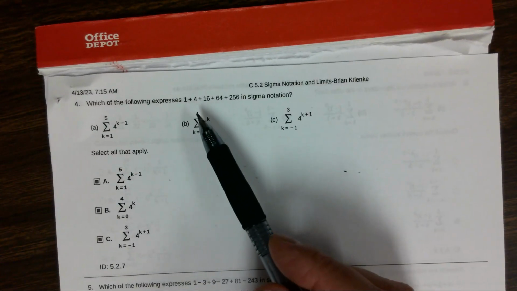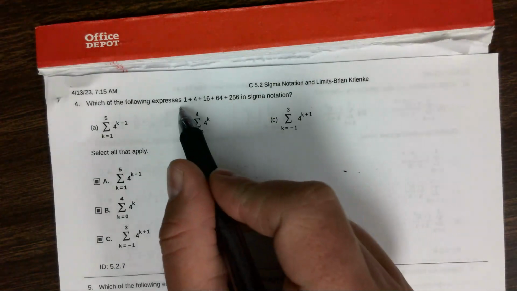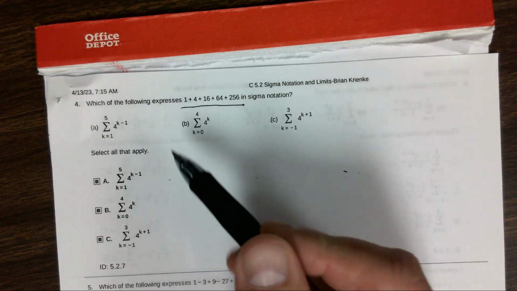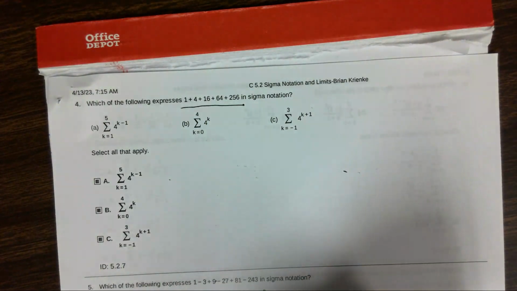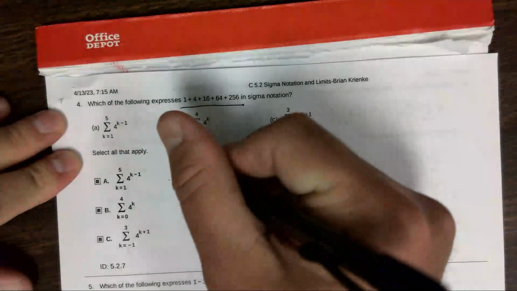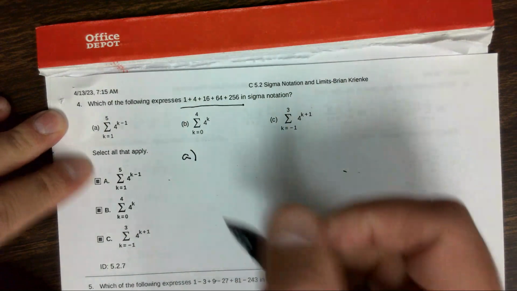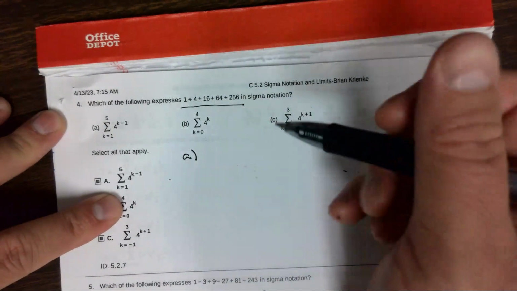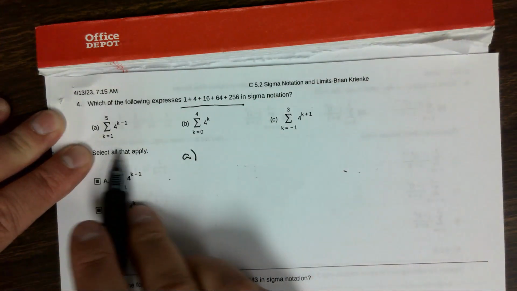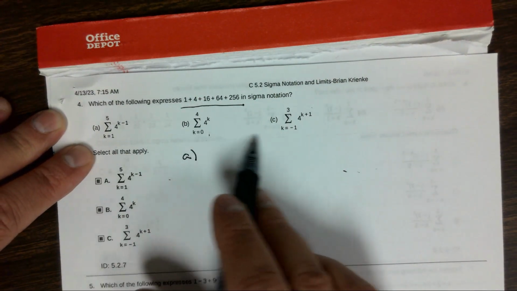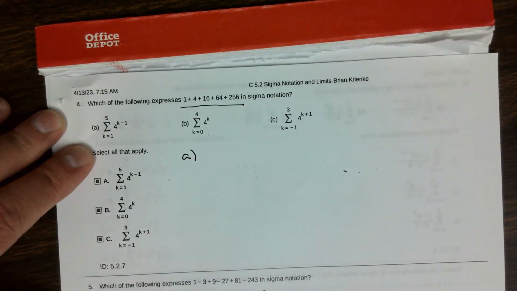Now you have ones where you've got to figure out if this is right for these formulas. And so for part A, this is going from 1 to 5. For part B, it's going 0 to 4, and this is -1 to 3.